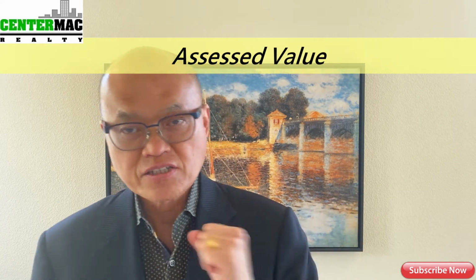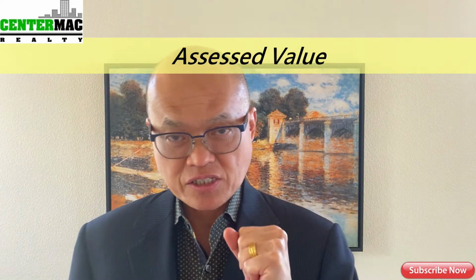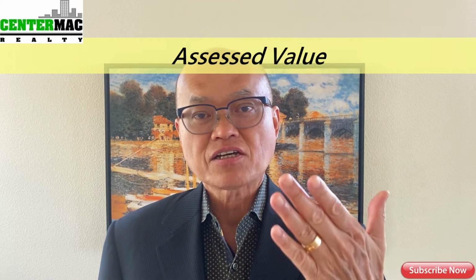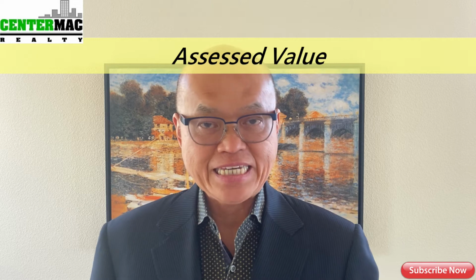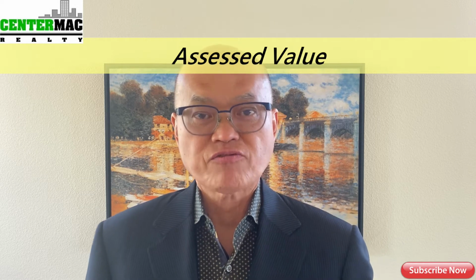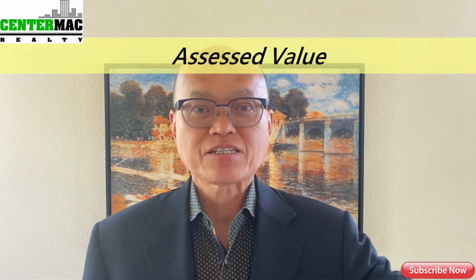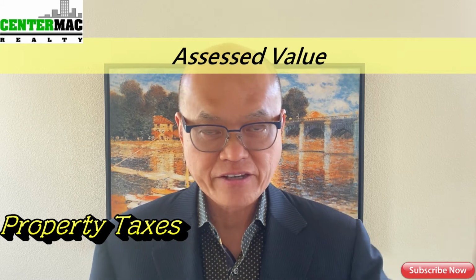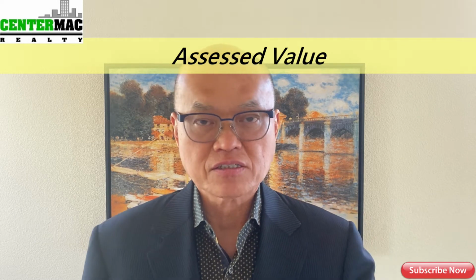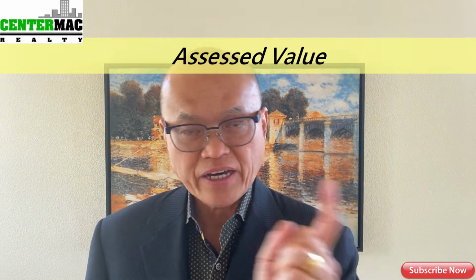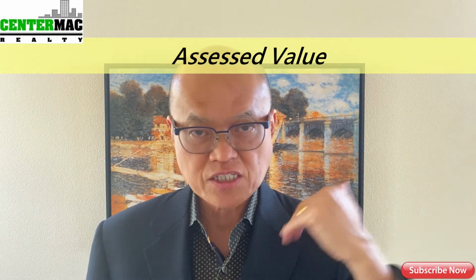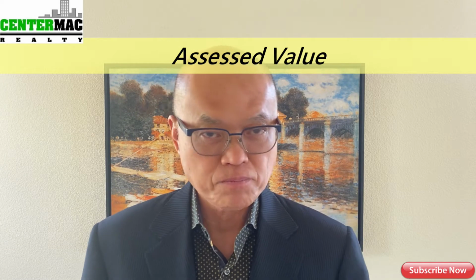Next, assessed value. What is assessed value? Assessed value is a value of a property arrived at by the county assessor for purposes of assessing the property for property taxes. That's what assessed value is. Assessed value is not equal to market value, so you cannot use the assessed value as a comparable.